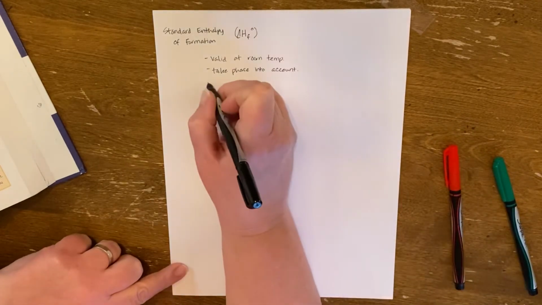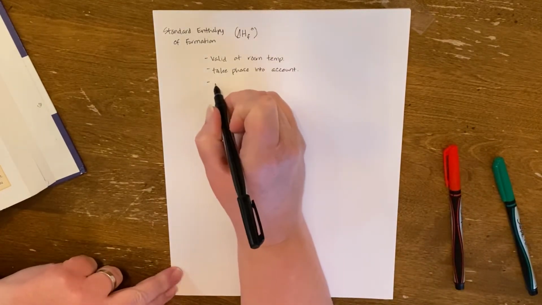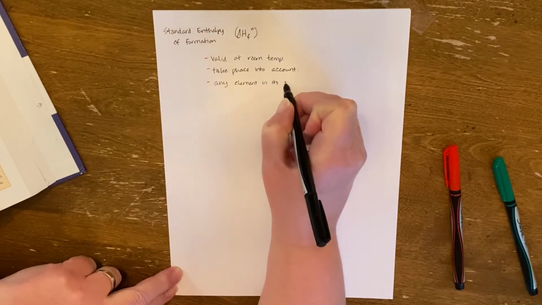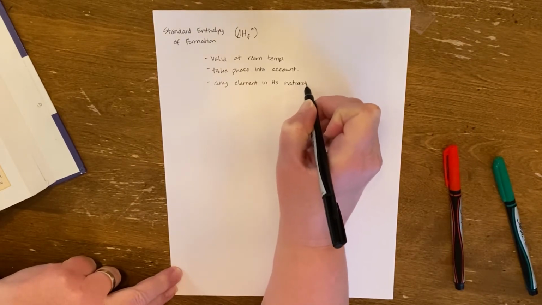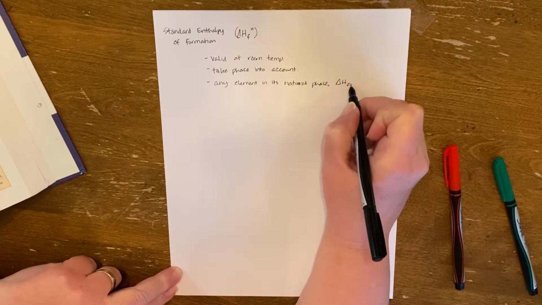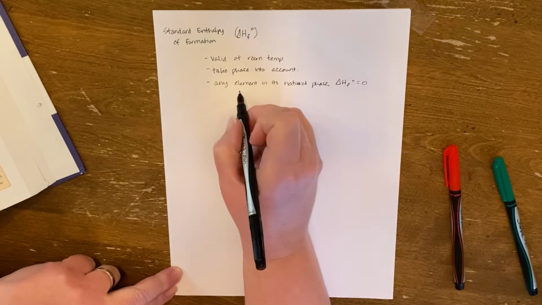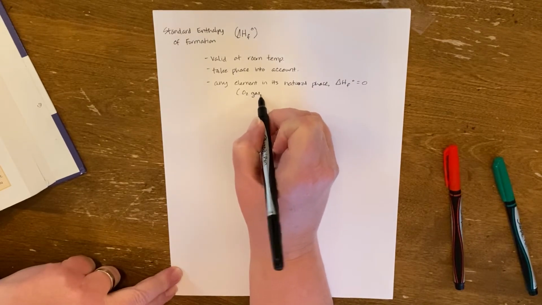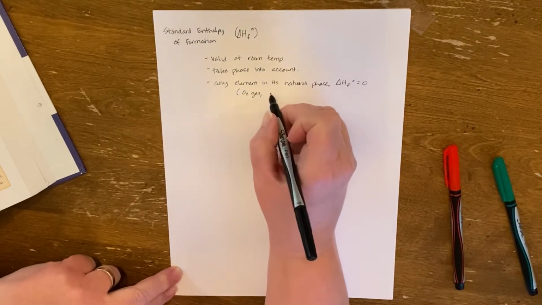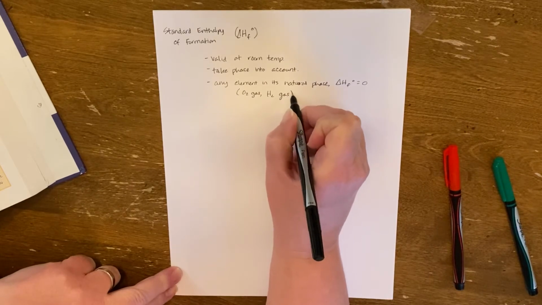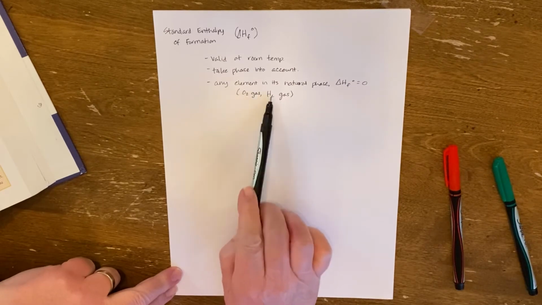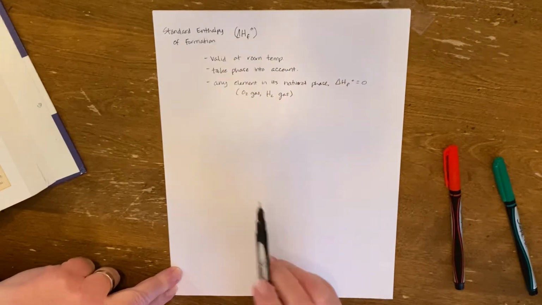Another thing we know about this is that any element in its natural phase has a standard enthalpy of formation equal to 0. An example of this would be O2 gas. Oxygen gas exists like this in its natural phase. Hydrogen gas would be another example. So any element in its natural phase, and these are probably the ones you're going to see most often, its standard enthalpy of formation is 0.